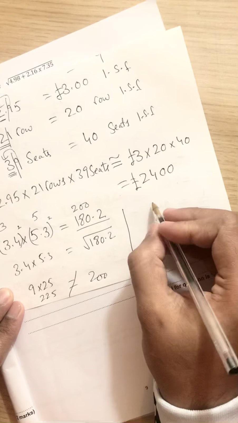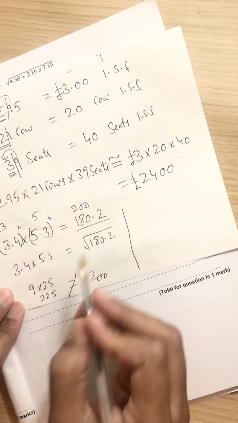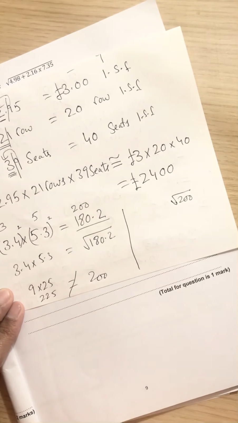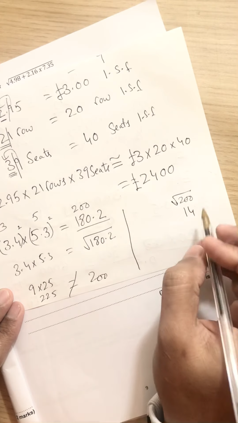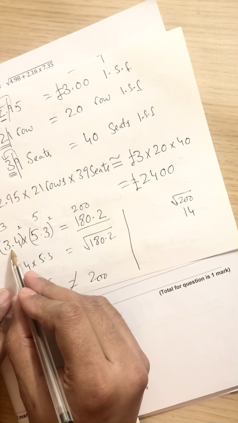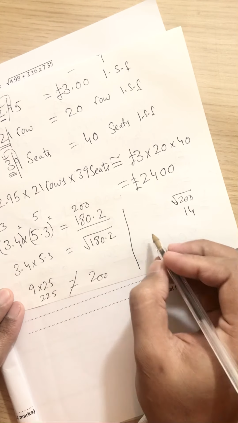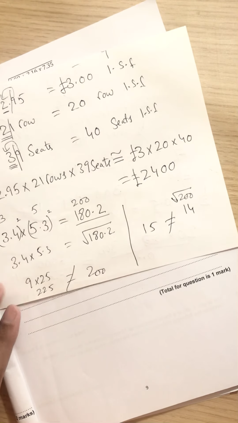Or you can say the second thing, if the square is like that, or the square root, the square root of 200, then you can work out the square root of 200, which is nearly 14. And then when you see in here, if there are no squares, there will be 3 times 5, that becomes 15, which is also not equal to. You can see that they are not equal to the values.